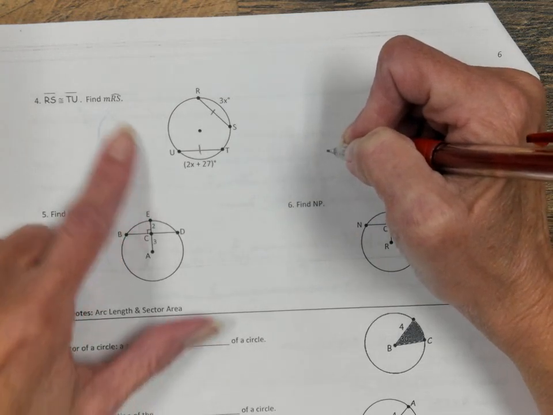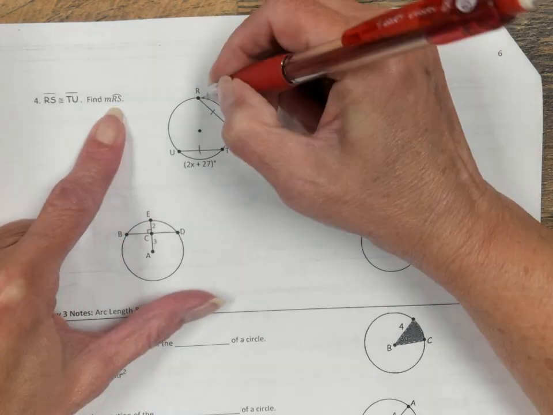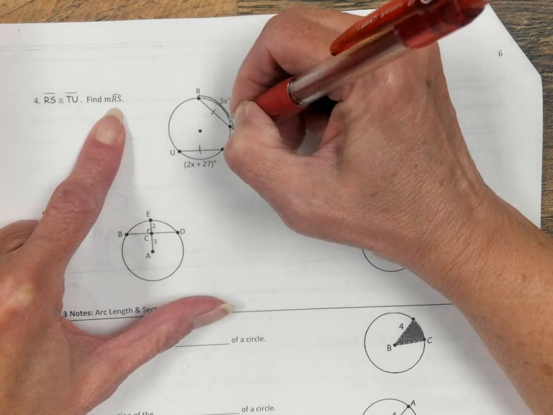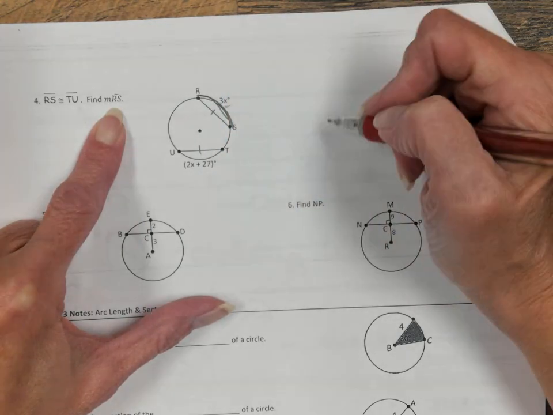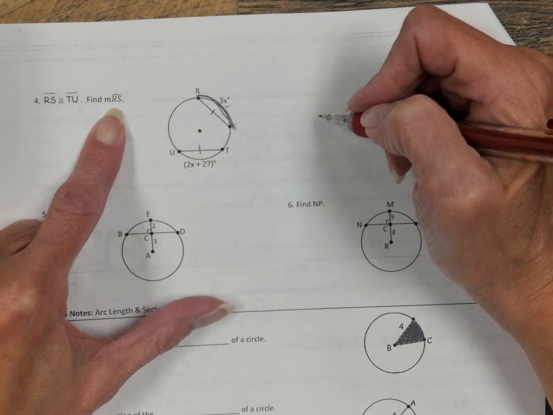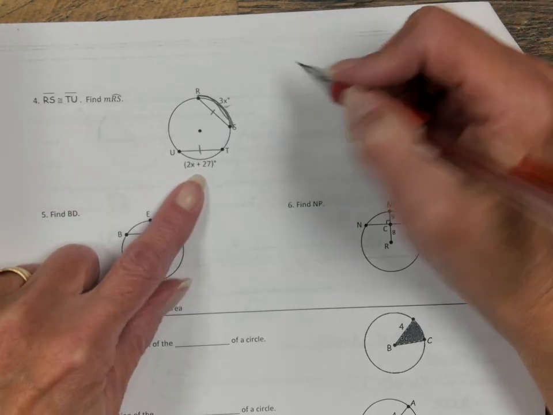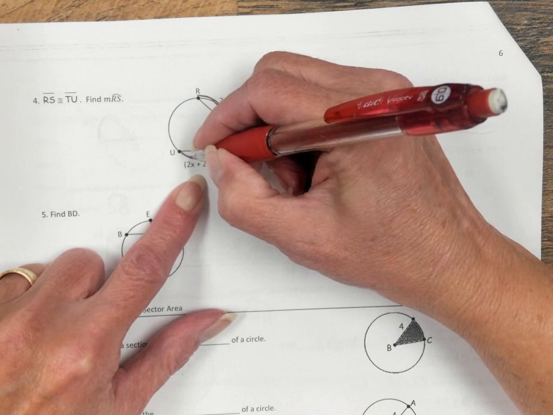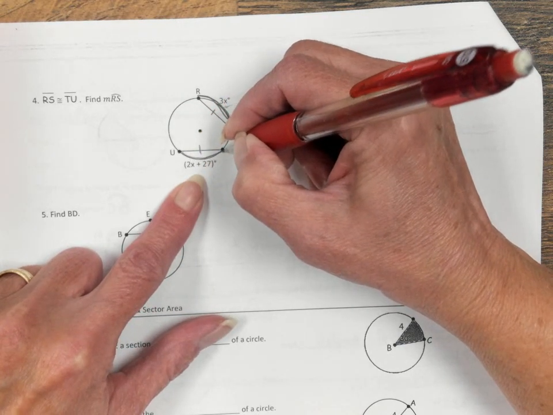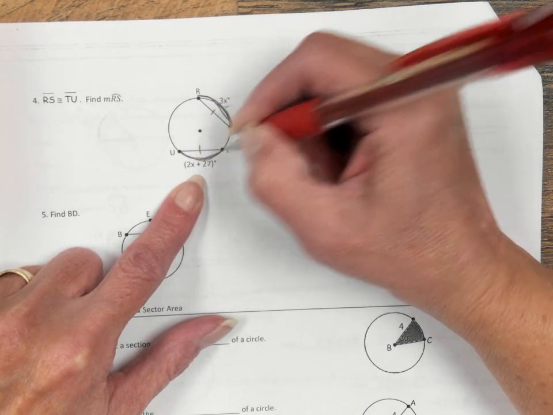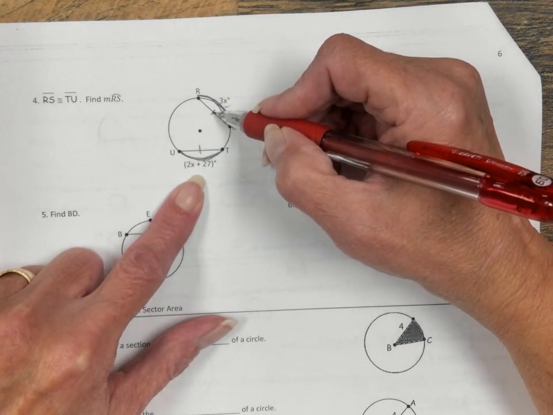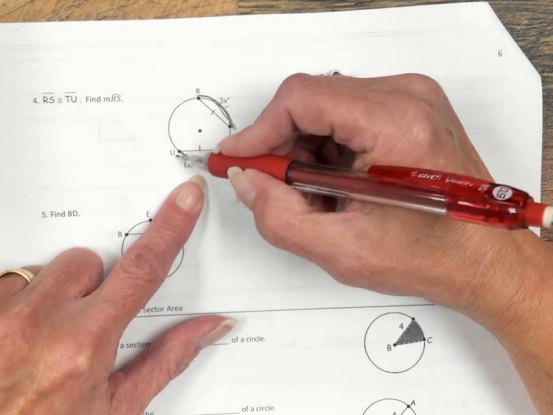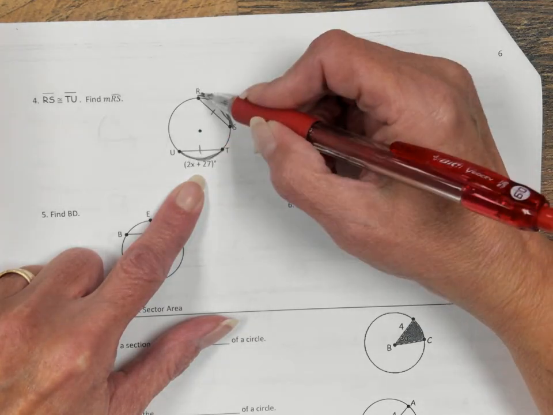All right. I need to find the measure of arc RS. I'm given 3x as its measure, and I am given 2x plus 27 as arc UT's measure. Now from my learning today, I learned that congruent chords make congruent arcs.